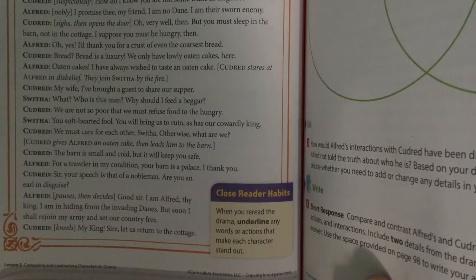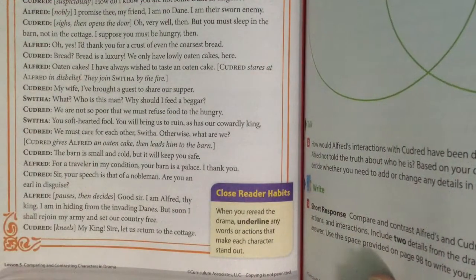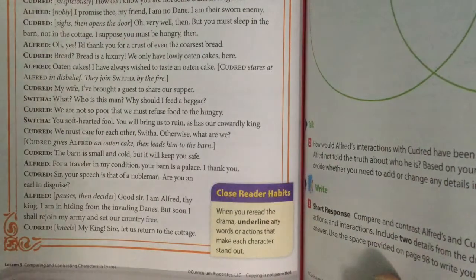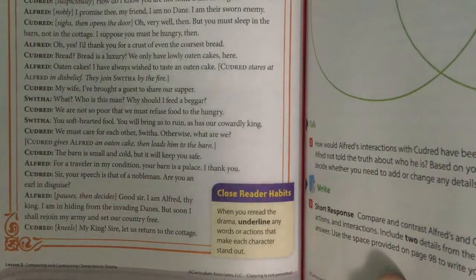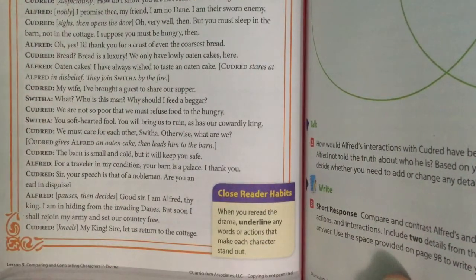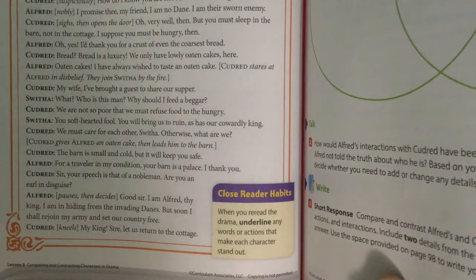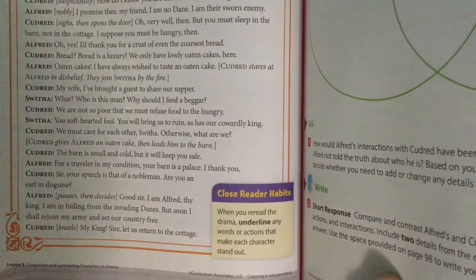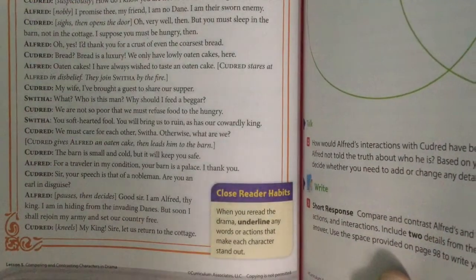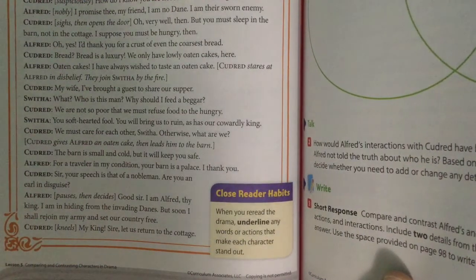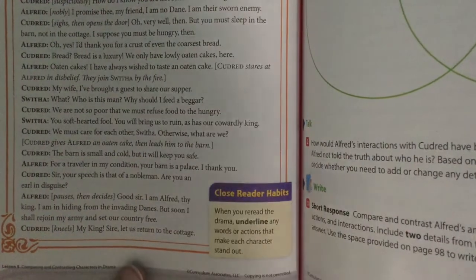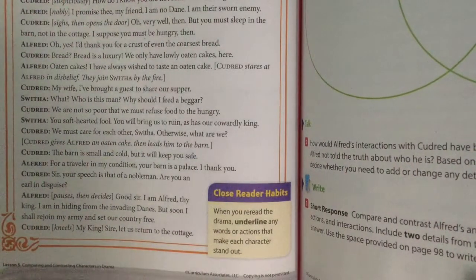Okay, so we have our close reader habits here. This is when you reread the drama and underline any words or actions that make each character stand out. So you want to find things that basically tell us about how the character is as a person. When you go back through, there's only a few things that you need to find. I will not be looking at this per se, but please try to find some things that make each character stand out, because they will help you understand what I'm about to explain for the Venn diagram.